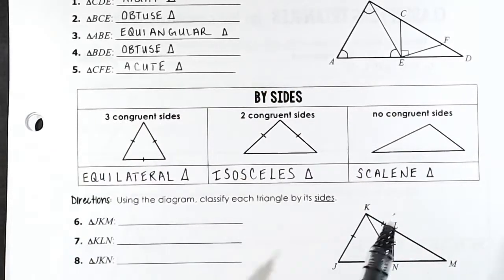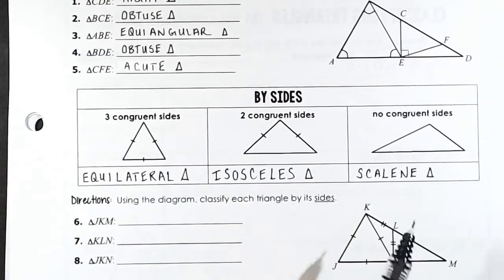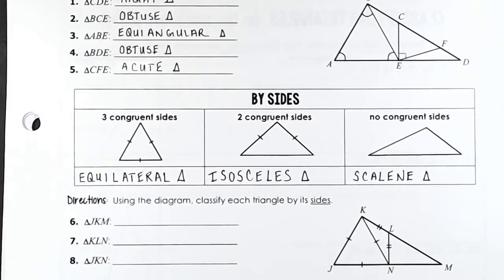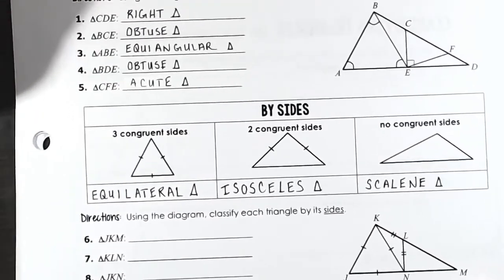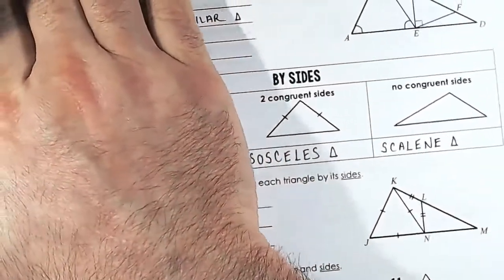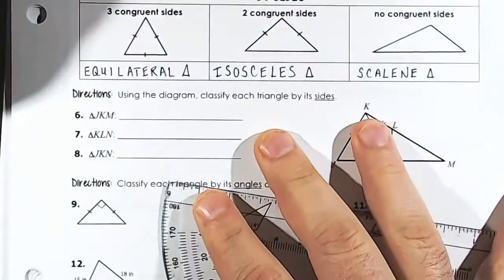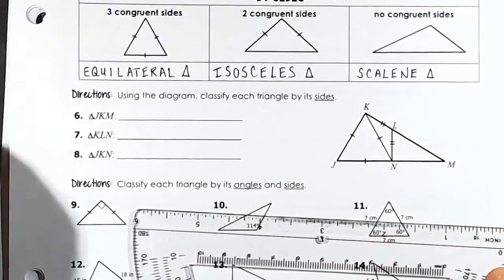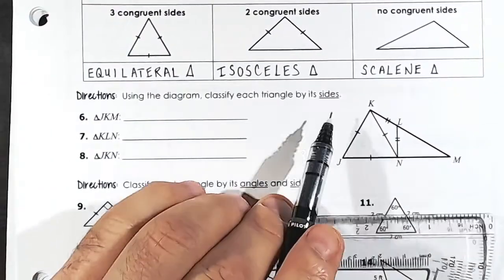Okay, so classified by sides, we have an equilateral, an isosceles, and a scalene triangle. Just like above, where we looked at a diagram and then classified the triangle, we are now going to look at a diagram and classify the triangle again, this time by its sides.